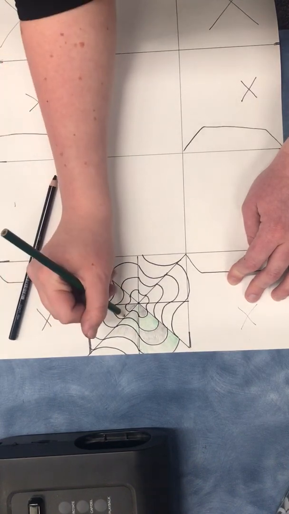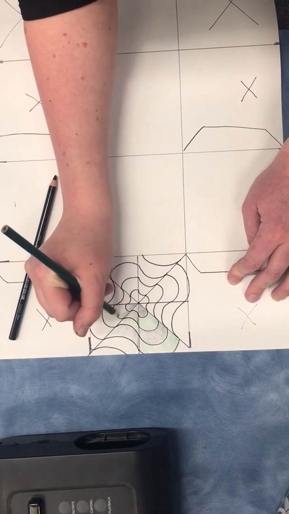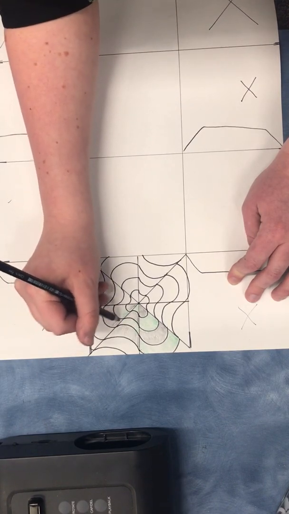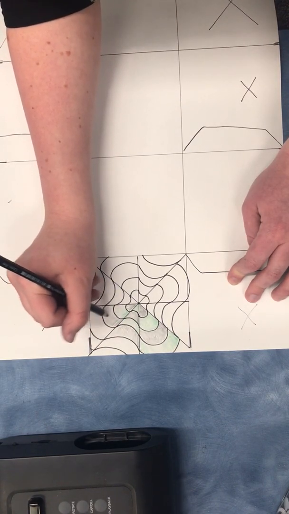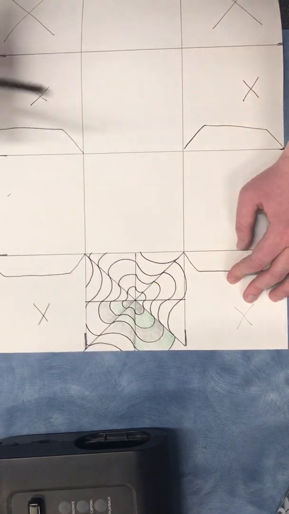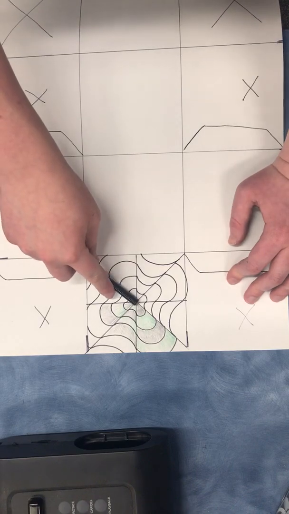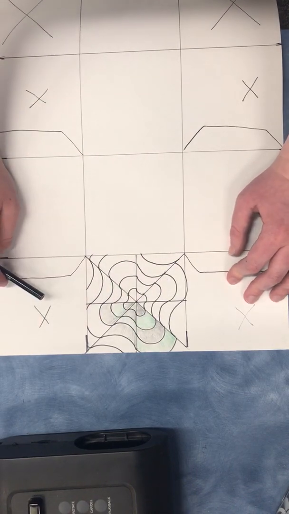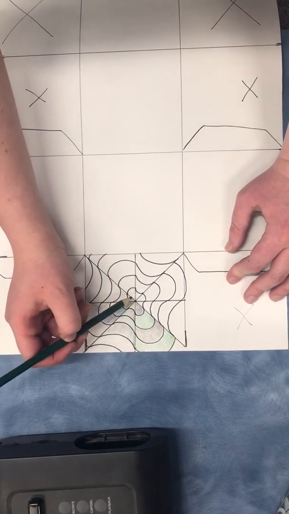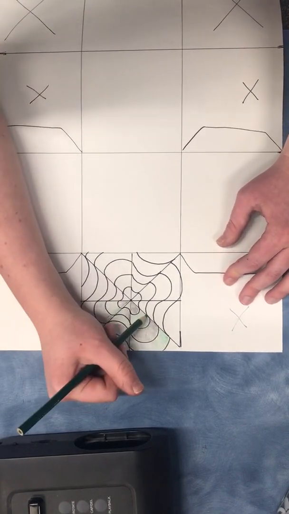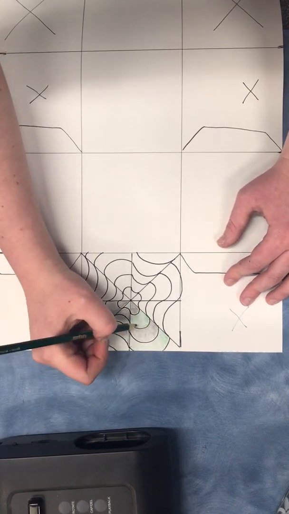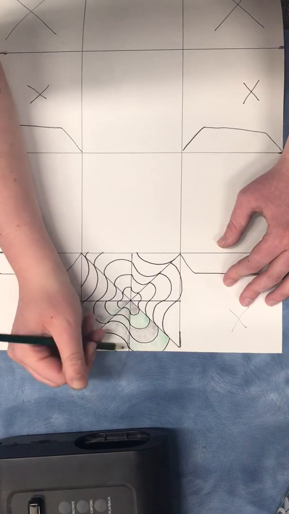Black, green, and then black again. Now I'm being super quick, just so you guys have enough class time to work on your own projects. So once you get this pattern all the way around, you guys are going to go back, you are going to take your pencil, and what I want you to do is create this gradient from dark to light and then dark again. So here's how to do it.